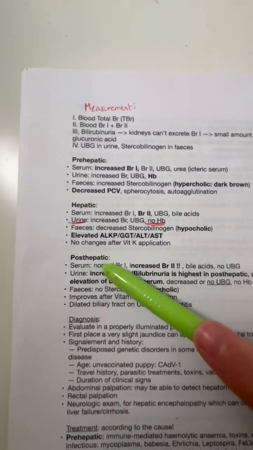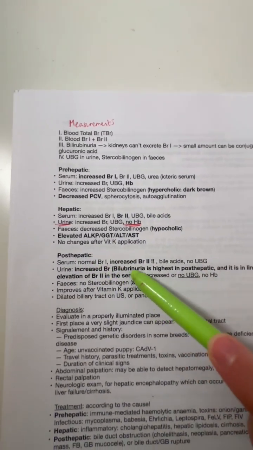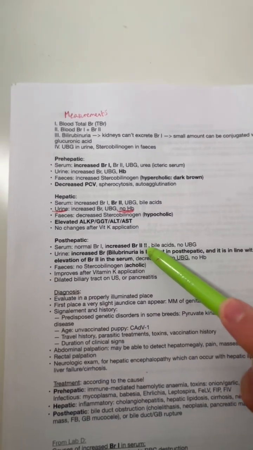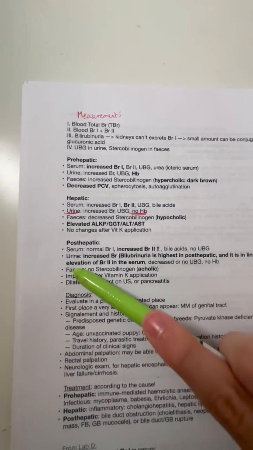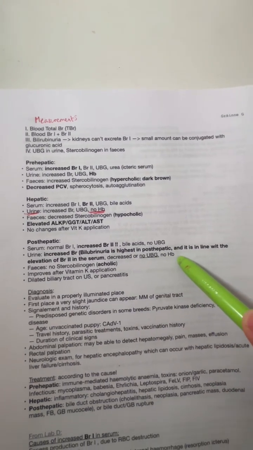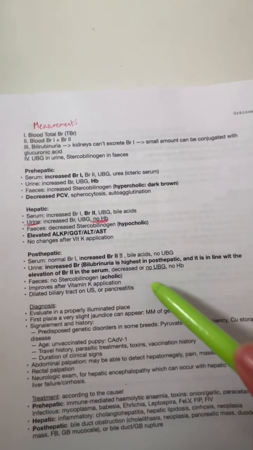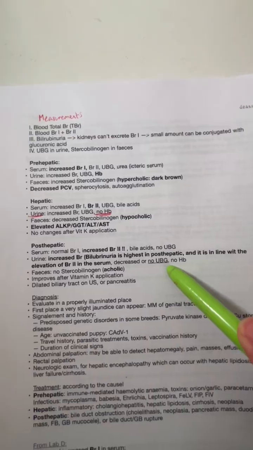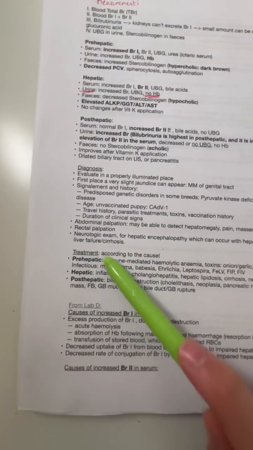In posthepatic icterus, we can see very increased bilirubin 2, and we can also see increased bilirubin in the urine. So bilirubinuria is the highest in posthepatic icterus, and this also means we see no urobilinogen. For the treatment, we treat according to the cause.